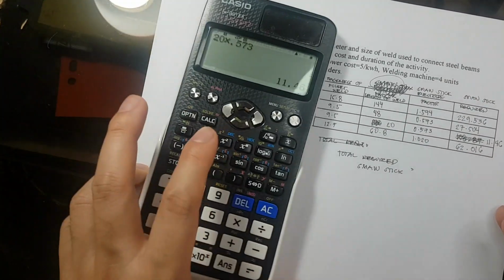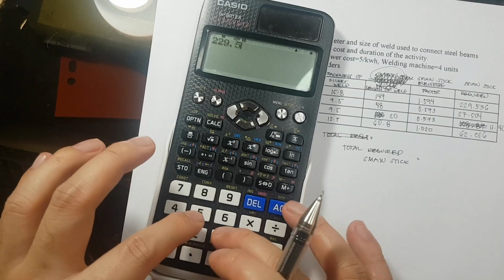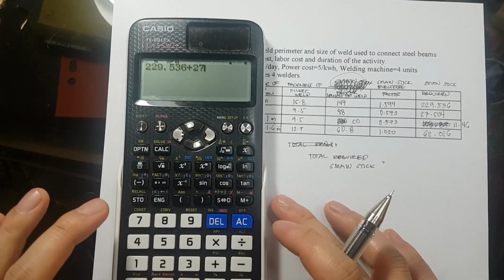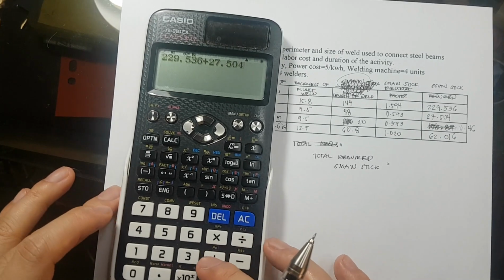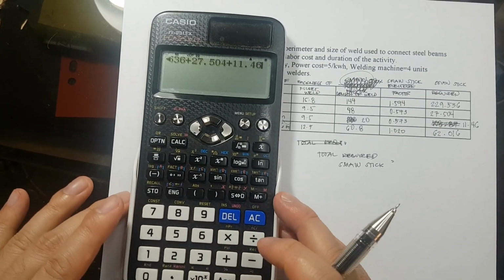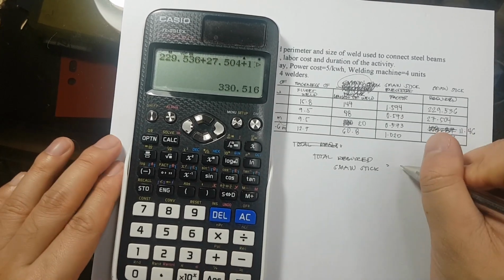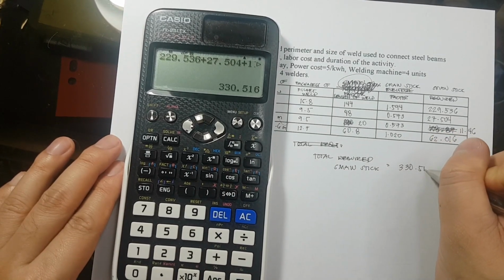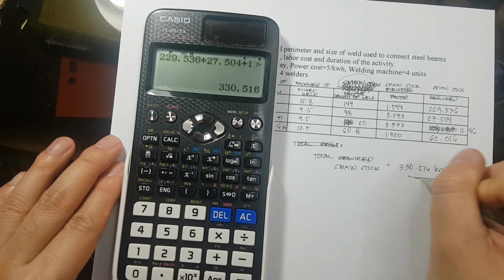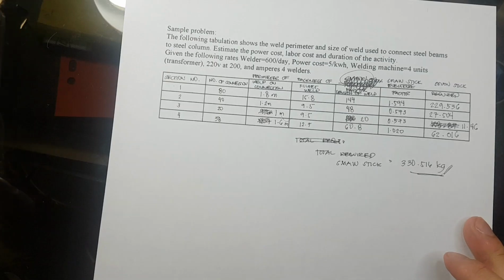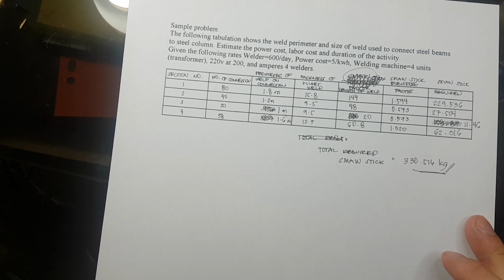Okay? So we have here 229.536 plus 27.504 plus 11.46 plus 62.016, and that is equivalent to 330.516 kilograms. Okay, so we can now compute for the duration of the welding.